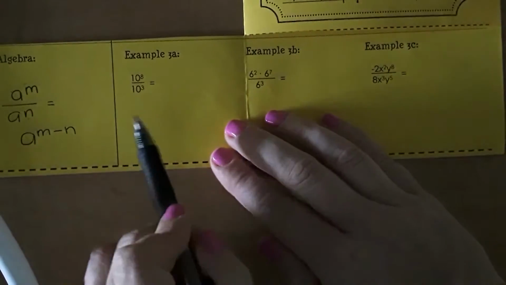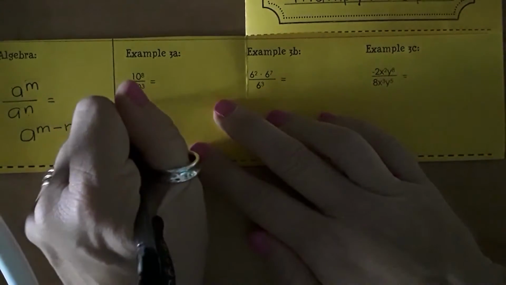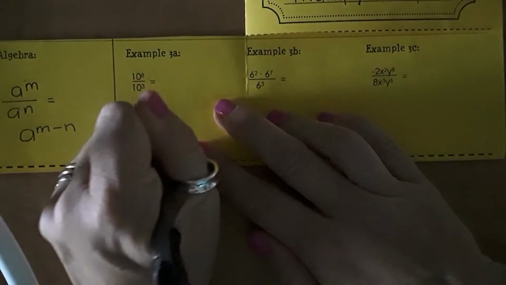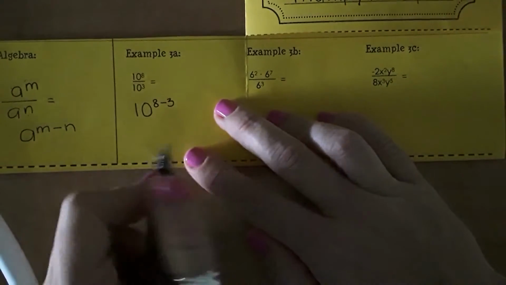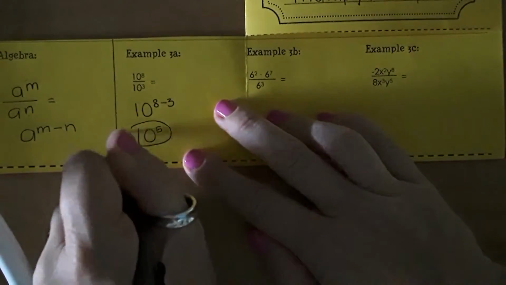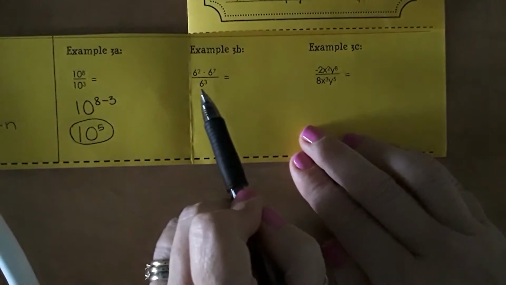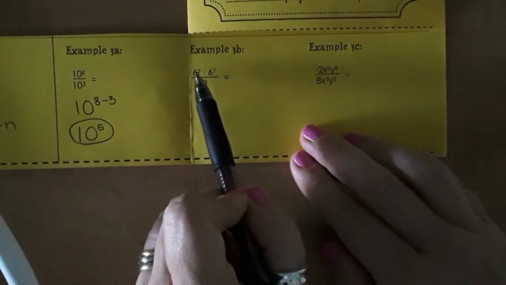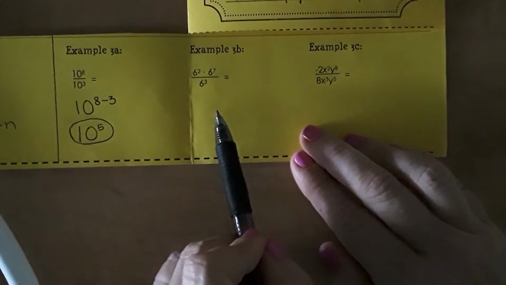Okay, so let's look at our next one. It says 10 to the 8th over 10 to the 3rd power. We're going to say 10 because our bases are the same, and we're going to go 8 minus 3. 8 minus 3 is 5, so it's 10 to the 5th power. The next one, they kind of threw a loop in there. We've got multiplying powers with the same base first before we can solve with the dividing.